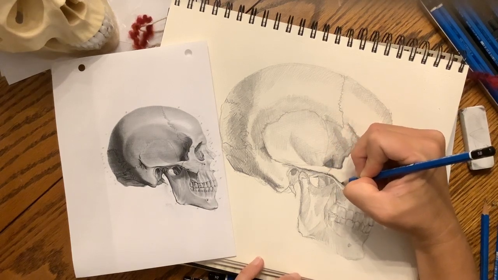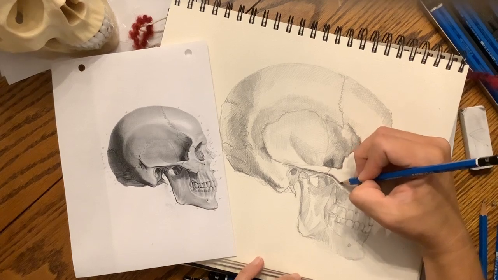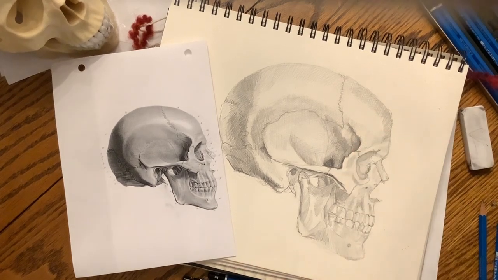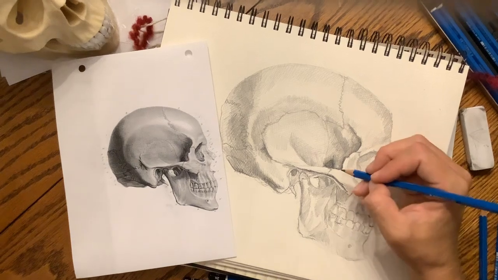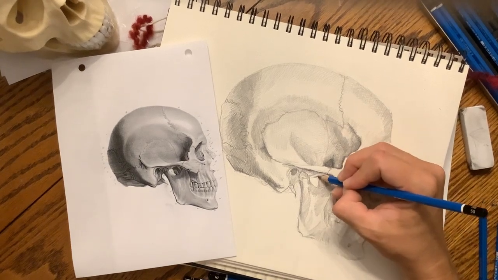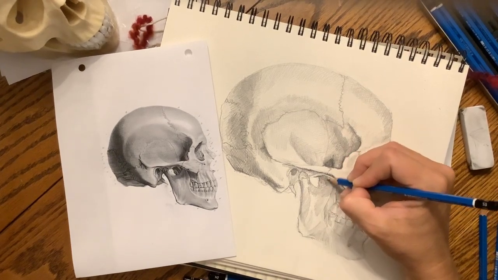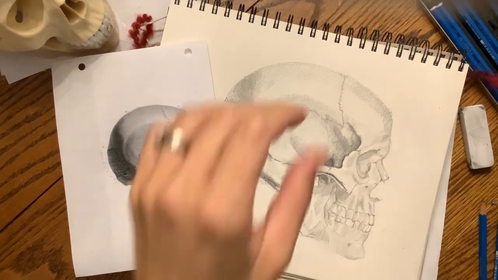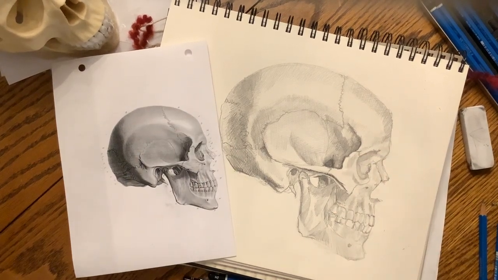And as I'm copying this other artist's rendition of the skull, I'm learning from him, because he's using light and shadow appropriately to describe the shapes of the skull.